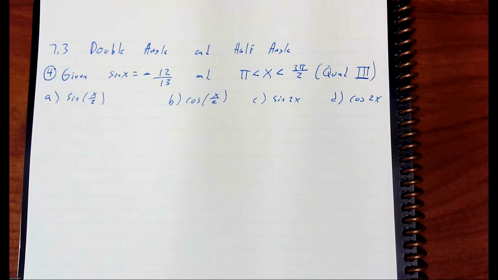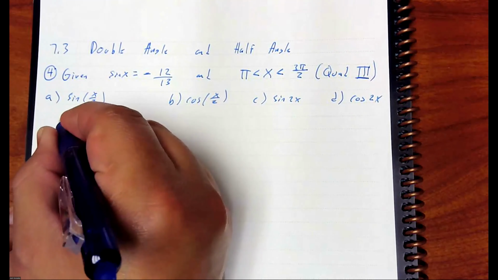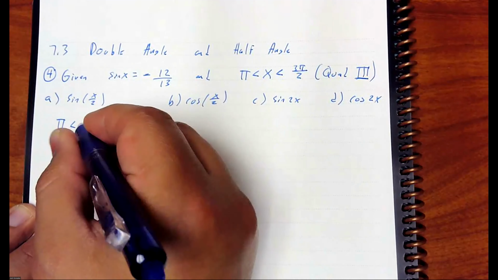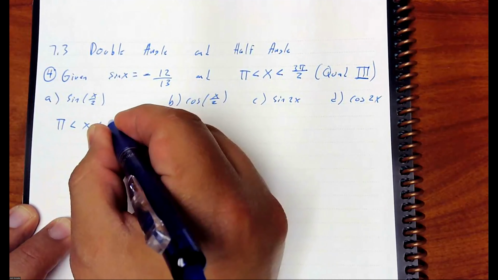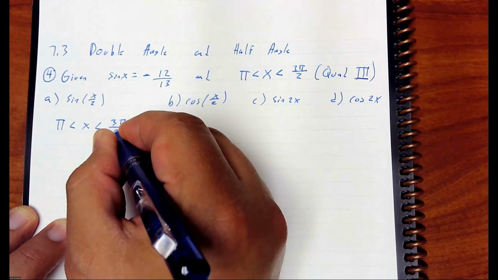All right. So before we do anything, yeah, let's do some side work here. We know that x is between pi and 3 pi over 2, right?